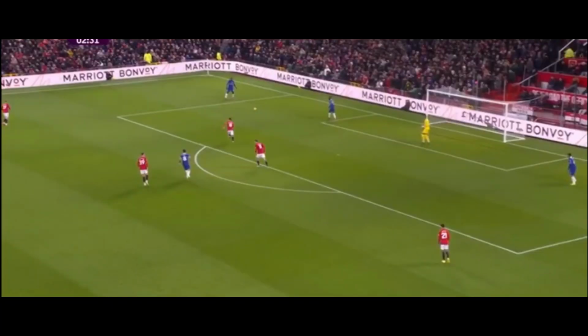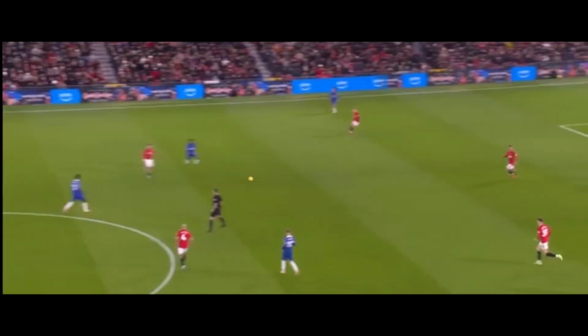Here you can see Chelsea attempting to build up. Caicedo has dropped into the backline. Bruno Fernandes has now pushed on to Caicedo. And you can see Højlund is covering the space in midfield. Here again, you can see Caicedo has time on the ball, and you can immediately see that the ball is being played to Sterling. But Sterling is being tracked by Luke Shaw.